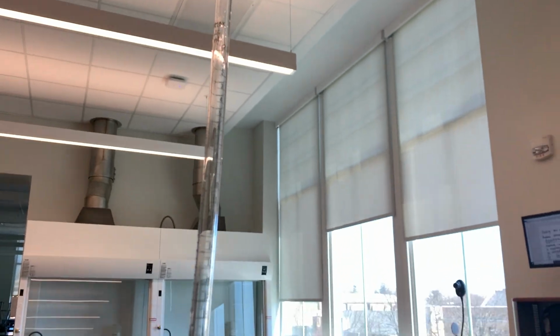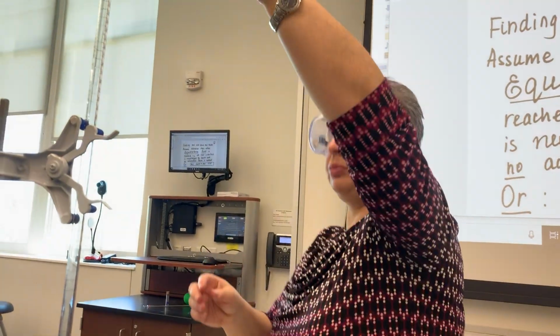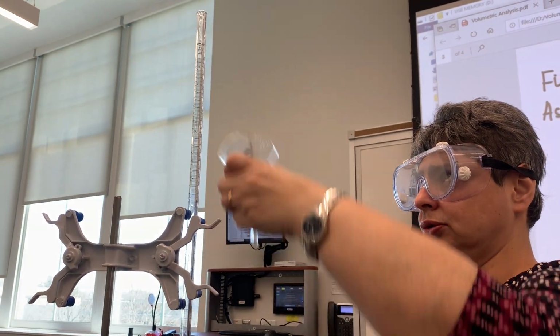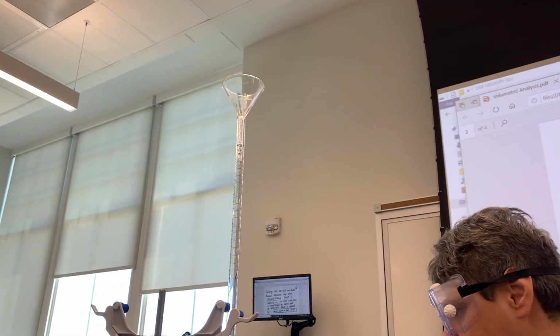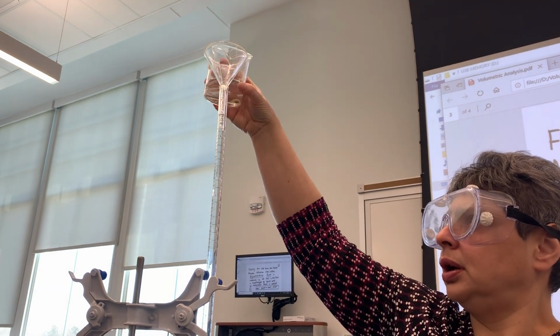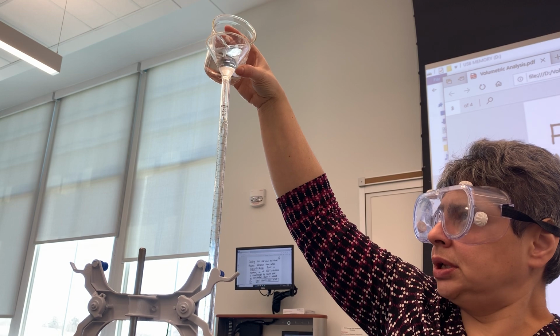So what I'm going to do is I'm going to put my goggles on here, and then I'm going to lower the burette since I'm short, so I need to lower it so I can reach. I'm going to place a funnel on top of the burette, and then I'm going to pour the liquid into it.